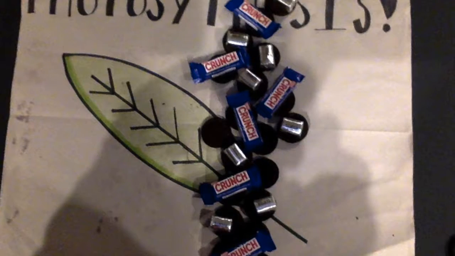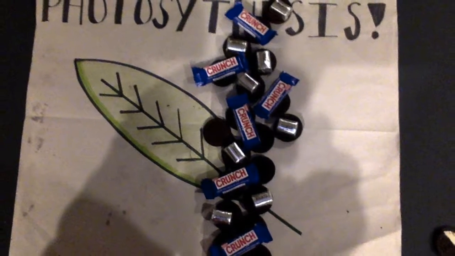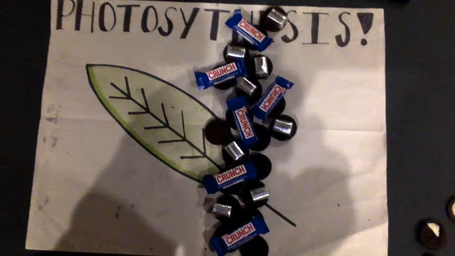Photosynthesis uses light energy from the sun to energize electrons in water to their more energetic states in the sugar products, thus converting sun energy into chemical energy. 6 Crunch Bars, 12 Hershey Bars, and 6 Oreos represent glucose.